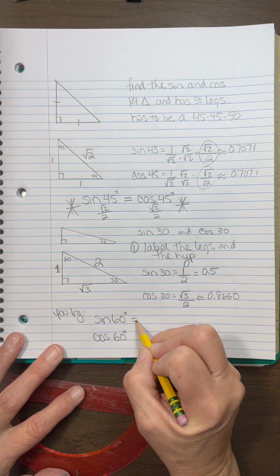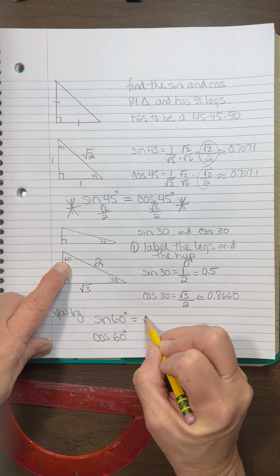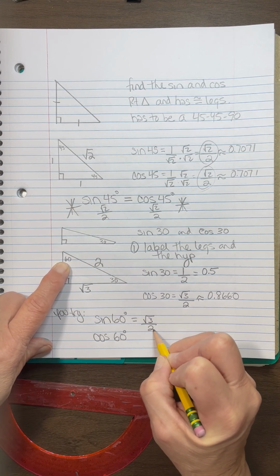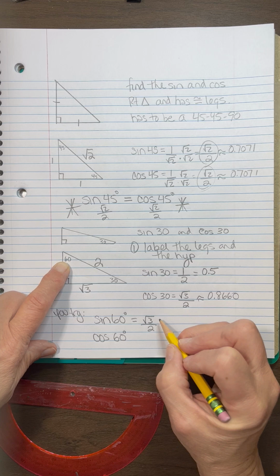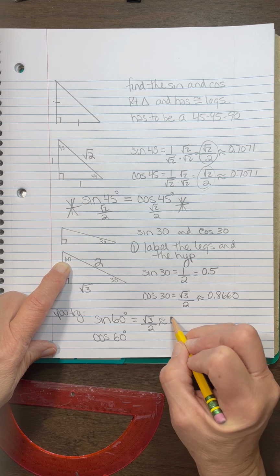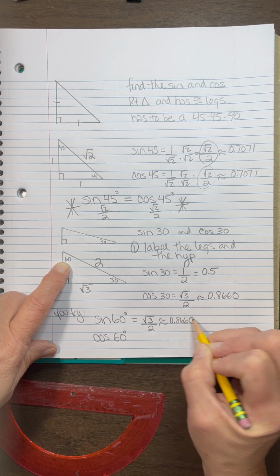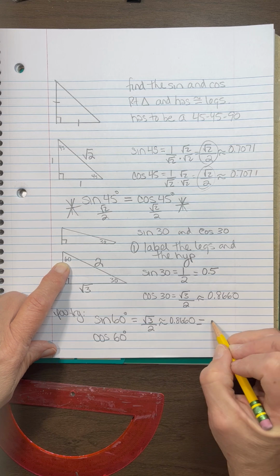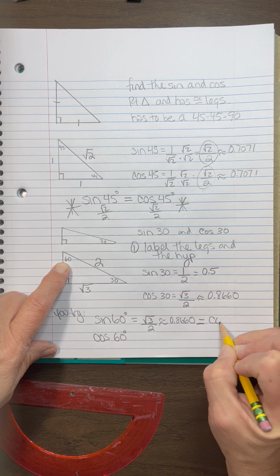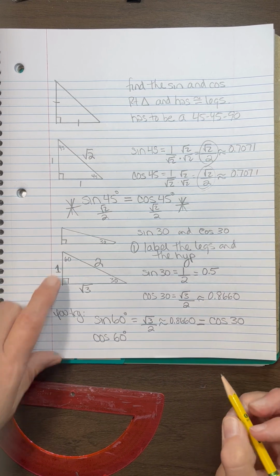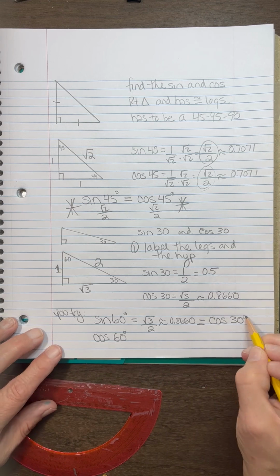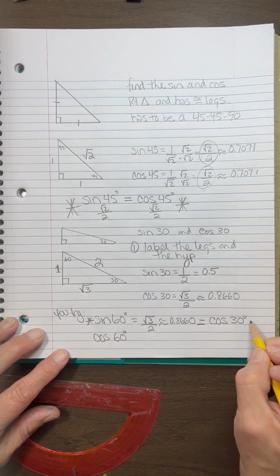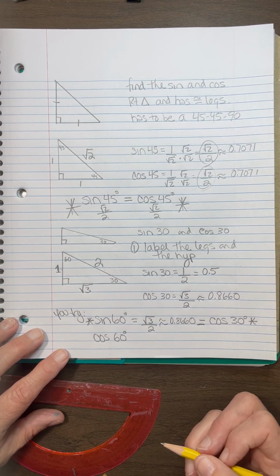Right, sine of 60, then opposite over hypotenuse, which is approximately 0.8660. And what do we notice? That means it's equal to the cosine of 30. So what else should we memorize? The sine of 60 equals the cosine of 30.